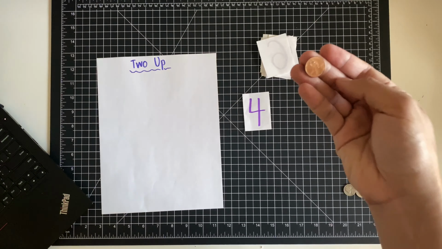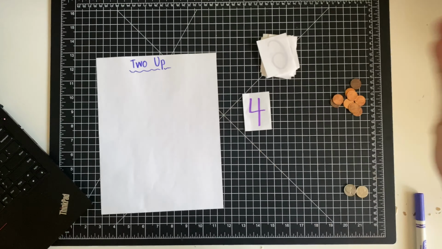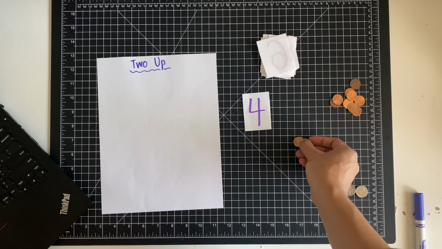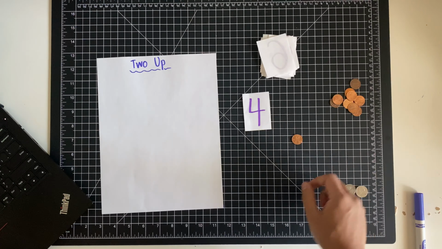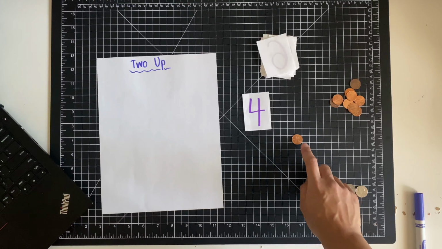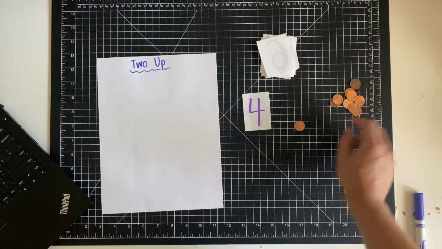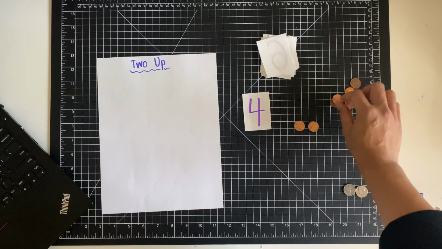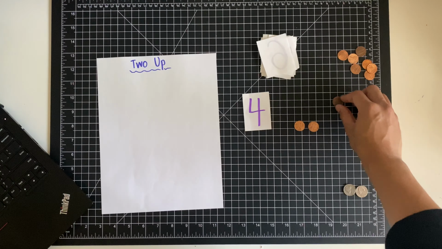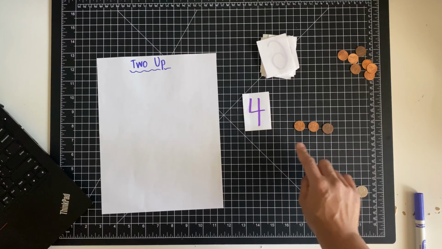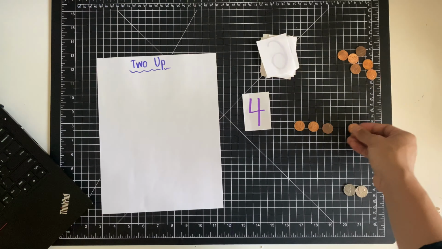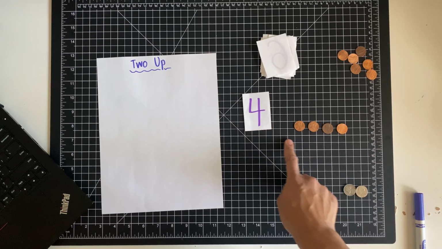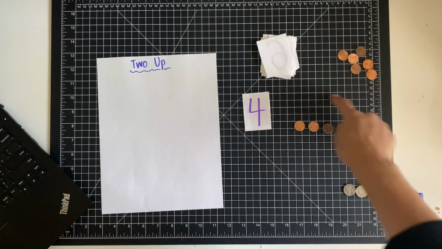If I use my penny, I know a penny is 1 cent. Do I have enough yet? No. So I have to keep adding pennies until I build 4 cents. So I have 1 penny, so 1 cent. 2 pennies, 2 cents. 3 pennies, so I have 3 cents. 4 pennies, now I have 4 cents. Hey, I just built my value of 4 cents.